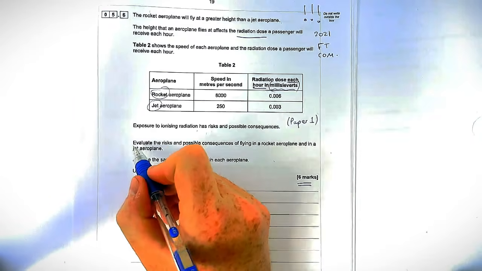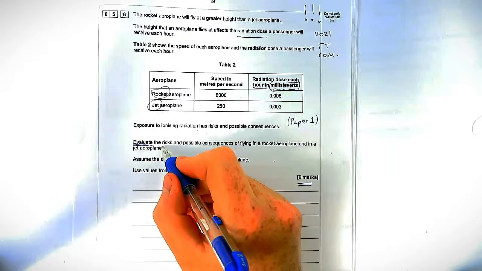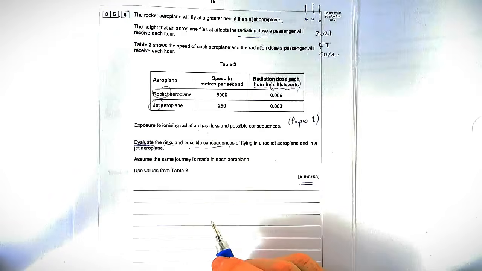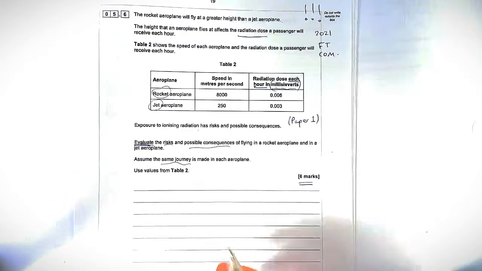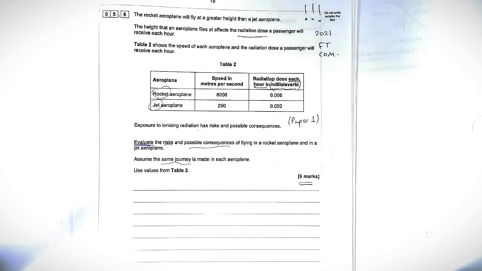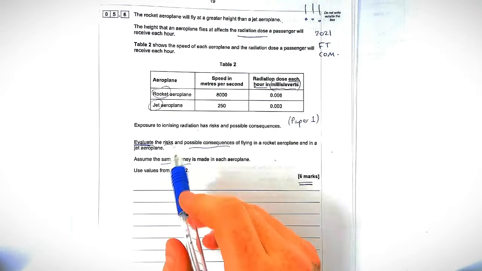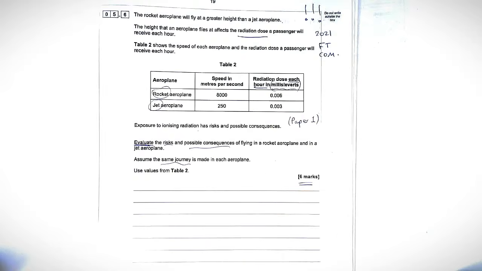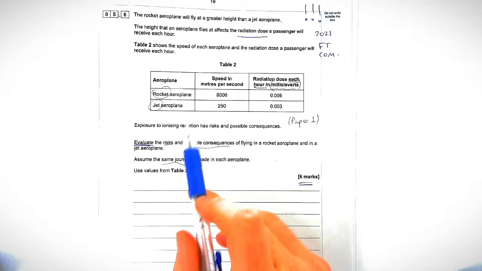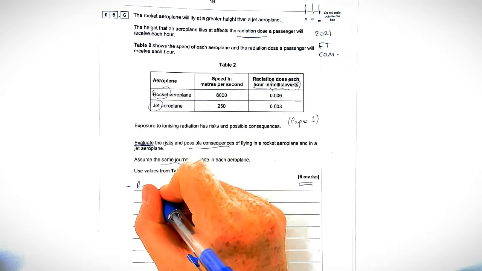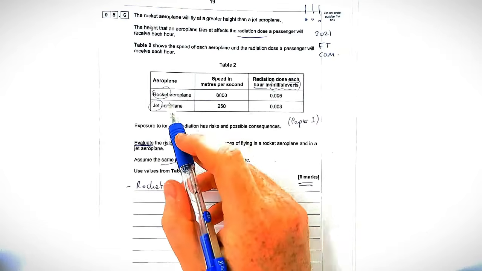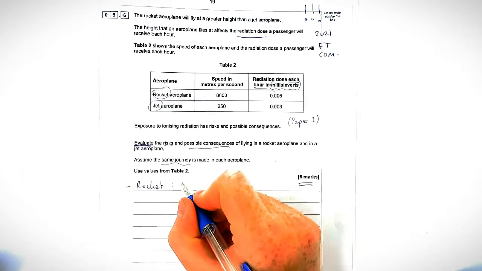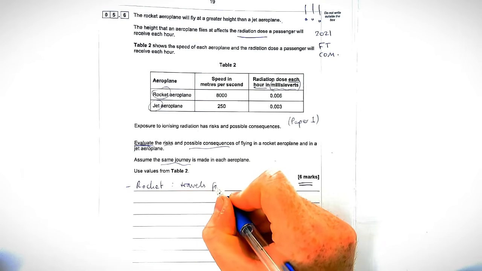Okay, so the one thing you should know, even without looking at the table, is to talk about the risks and consequences of the radiation dose, but we're going to come on to those last. So let's have a look at the slightly trickier bit first. For the rocket airplane, it travels a lot faster, and don't forget you can do this in bullet points. Any 6 marker you can do it in bullet points. So for the rocket airplane, it travels faster, and the question mentions that it's the same journey. Okay, so it travels the distance in a shorter time. So shorter time in the air.